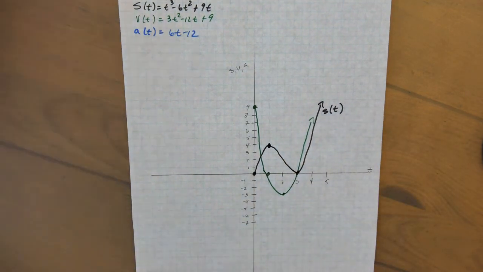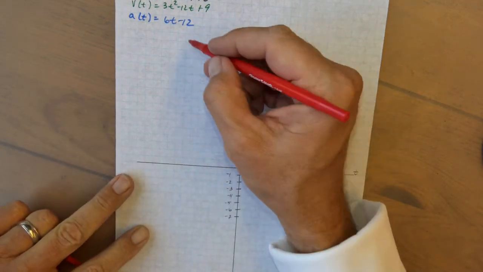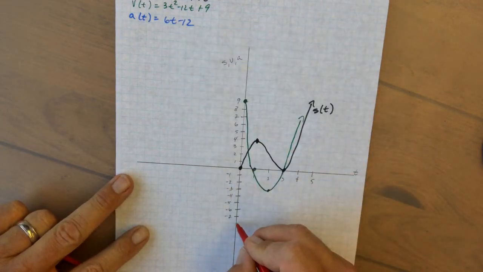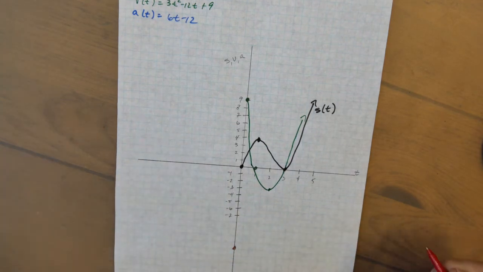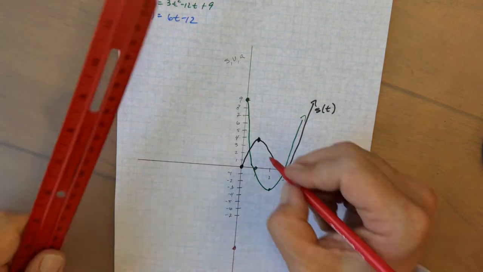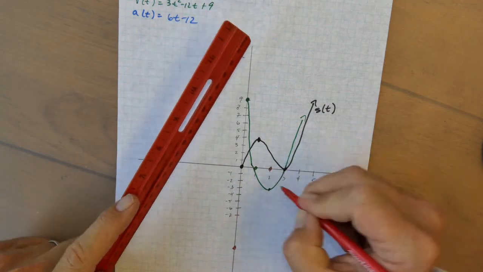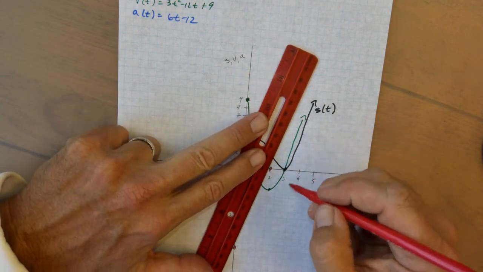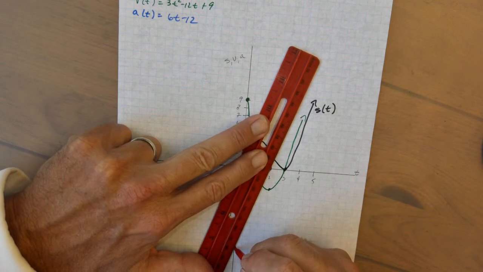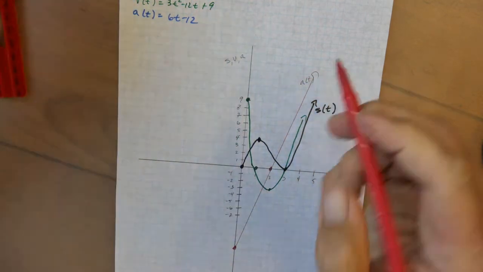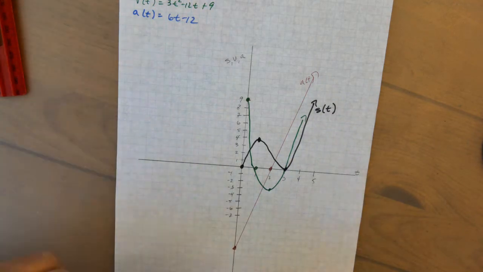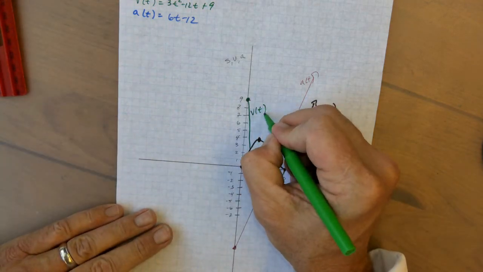And finally, looking at acceleration, a y-intercept of -12, so 8, 9, 10, 11, 12. We have a at 2 equals 0. And so here, that is acceleration. And then the green here was velocity.